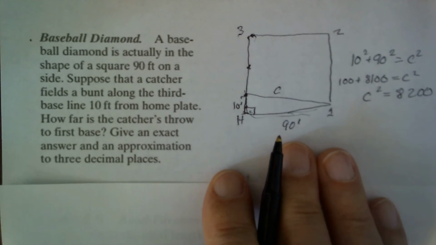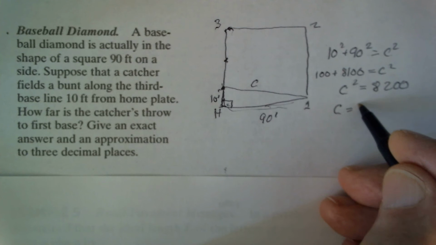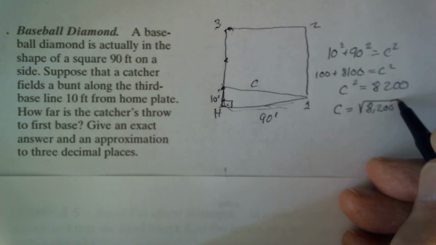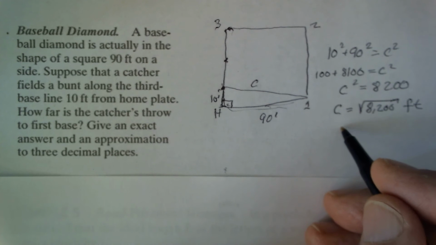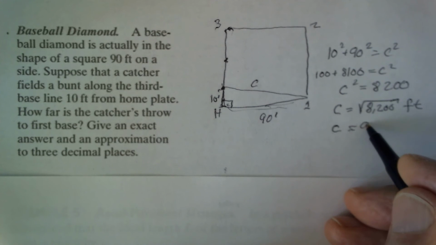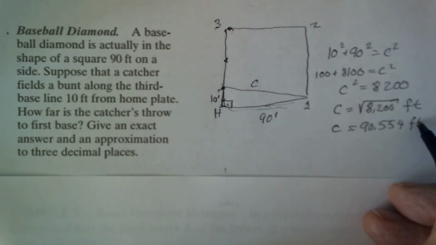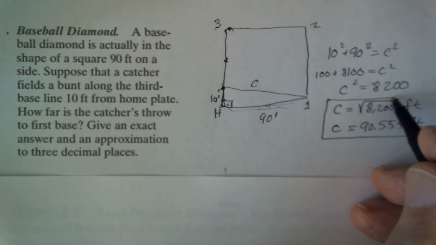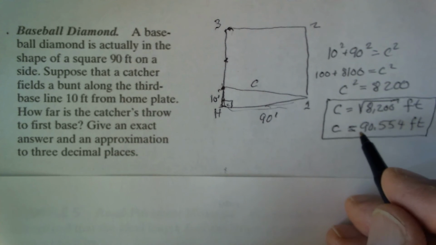And then the exact answer is c is equal to the square root of 8200, and that distance is in feet. And in the 3 decimal approximation, c is approximately equal to 90.554 feet. So the one with the square root is the exact answer, and here we have the approximation to 3 decimal places.